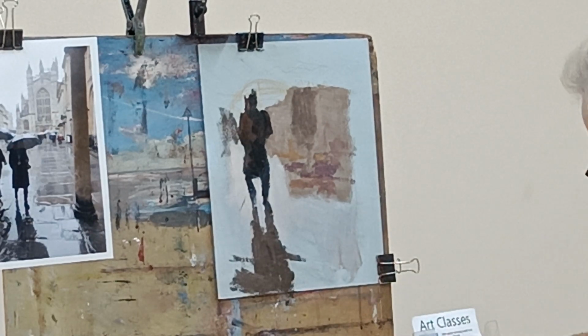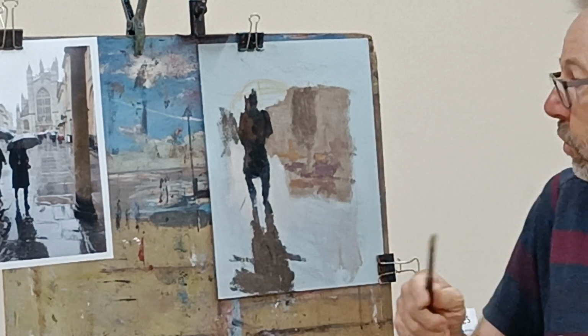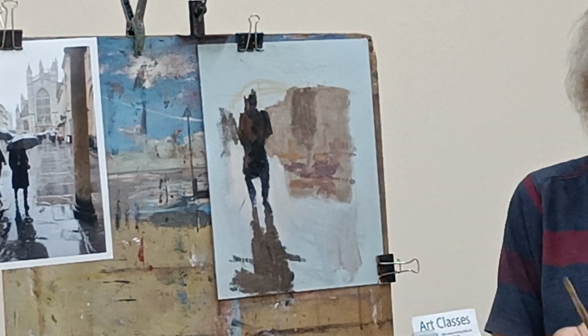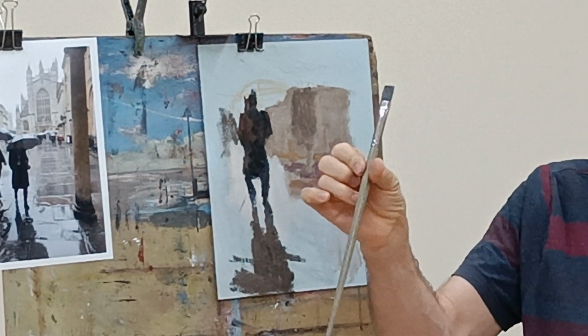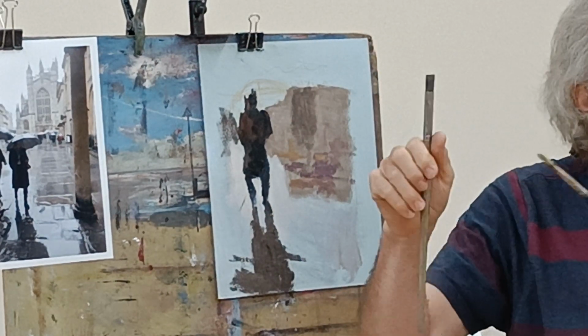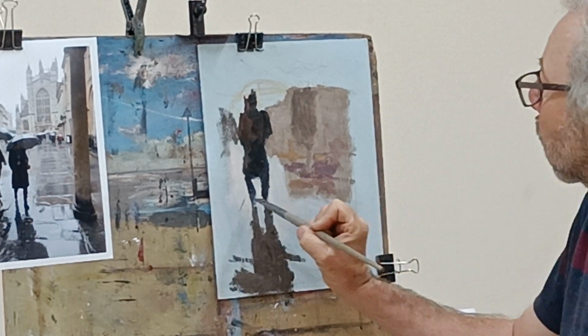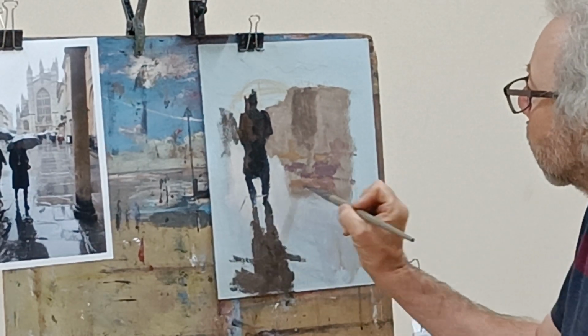What I was using was, these ones are bristle brushes, quite stiff brushes that I'm going to scrub the paint around with. This is a nice nylon brush, a fairly new one, and that comes to a really nice sharp point. So I can get sharp lines like that. I can just bring those across.